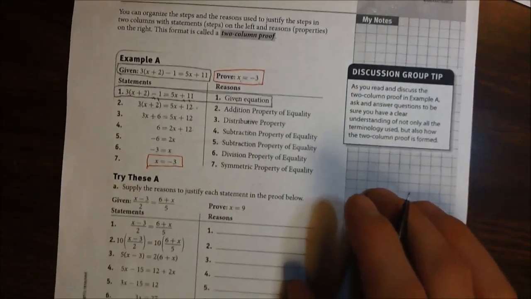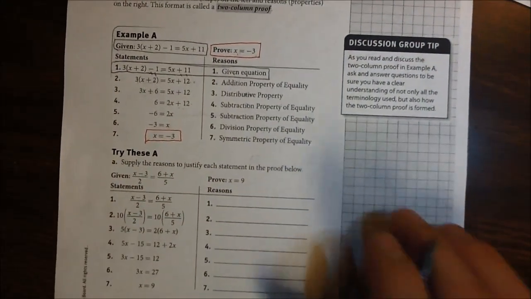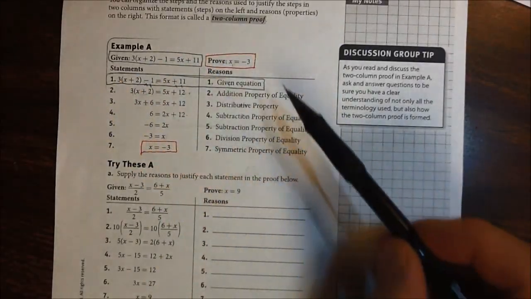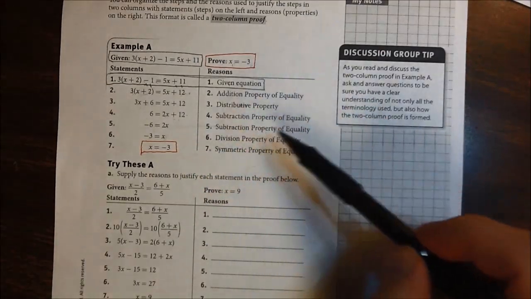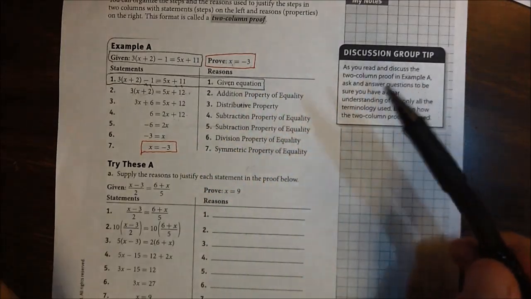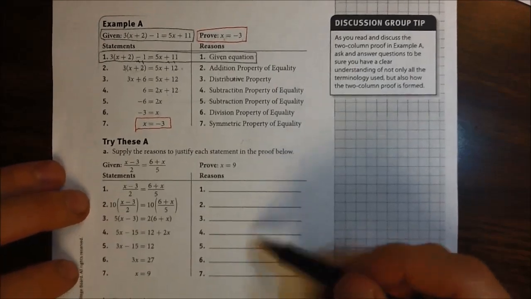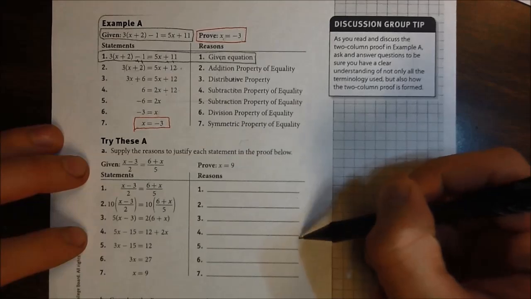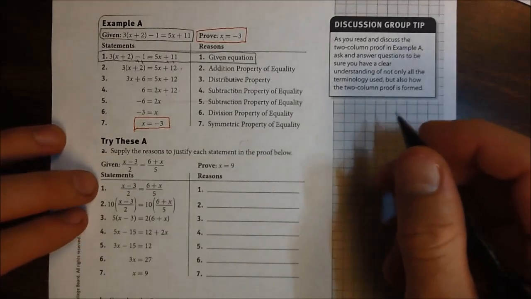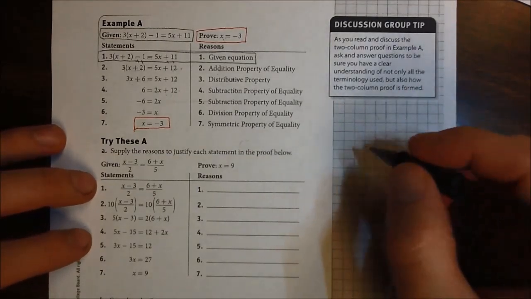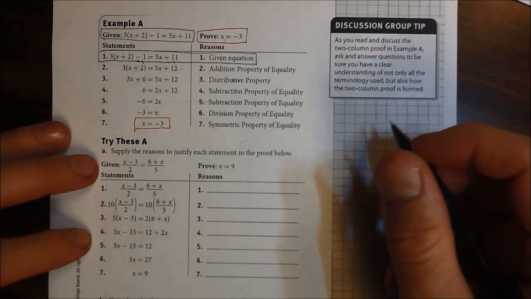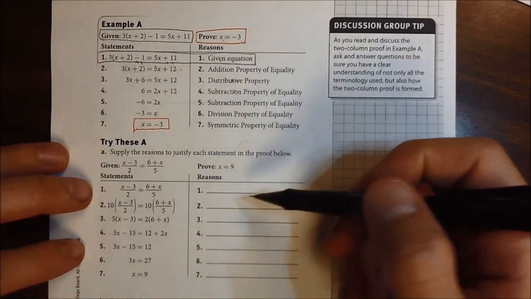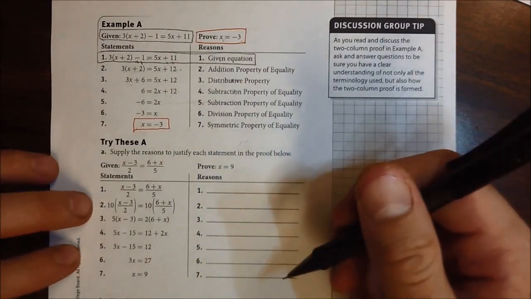So we get to try that out on our own. Again, come to class with a bunch of questions about this format. And we'll try to clarify everything. Hopefully, trying one of these together will help you understand justifying and giving reasons for each statement. So try these A. Supply the reasons to justify each statement in the proof below. So they gave us all the statements. We just needed to justify why they're allowed to say each one.